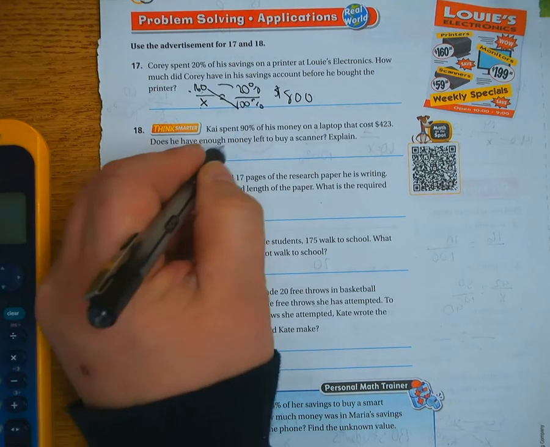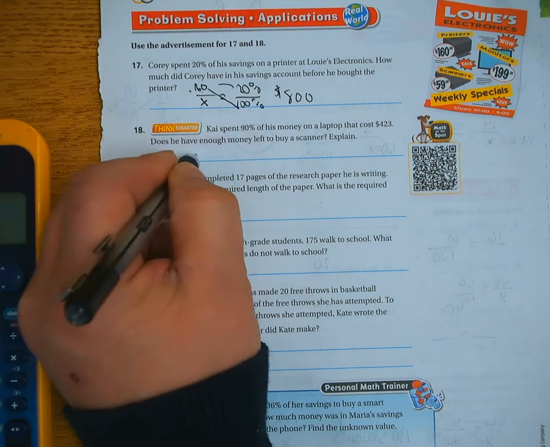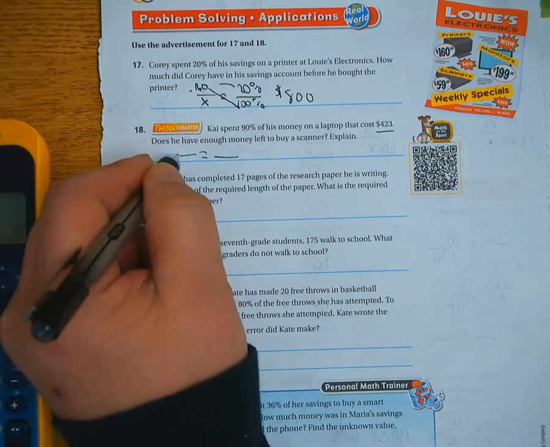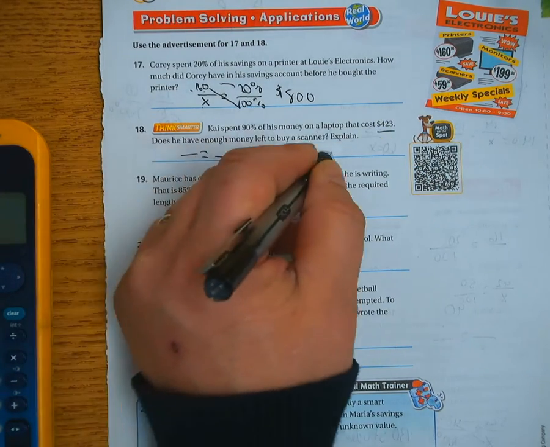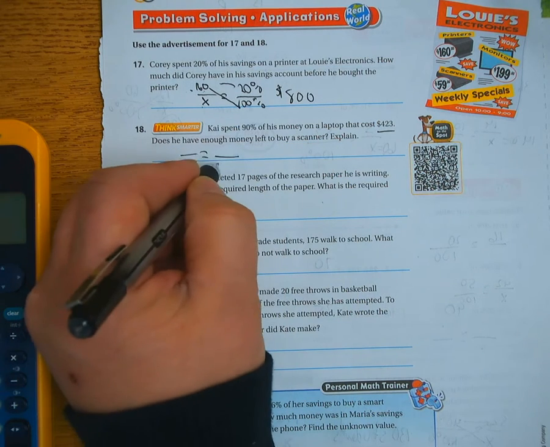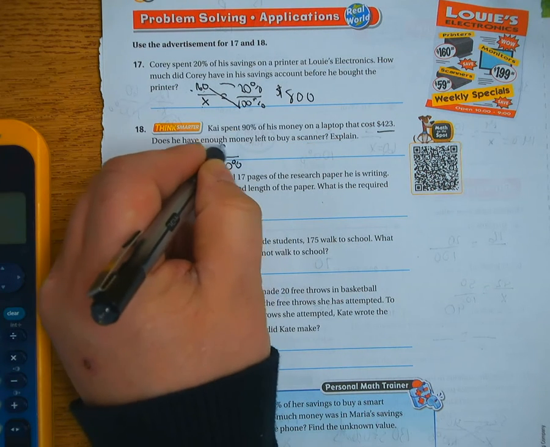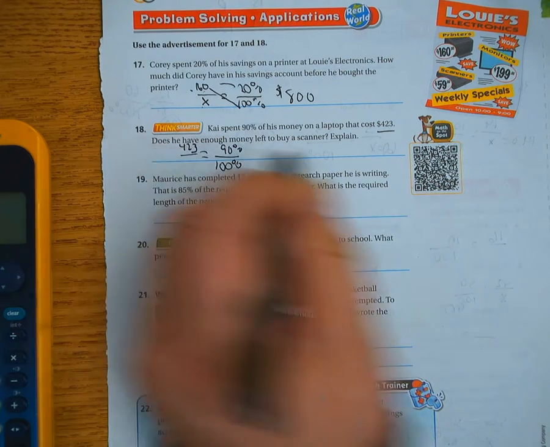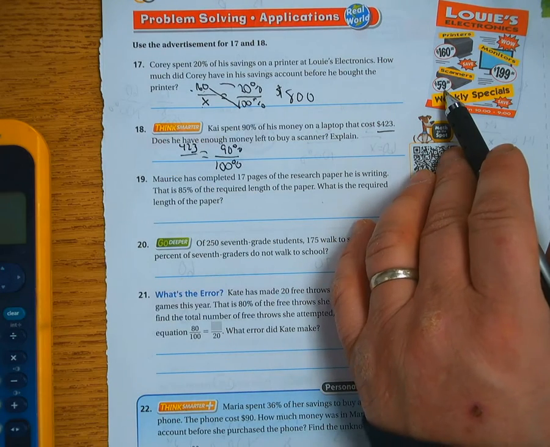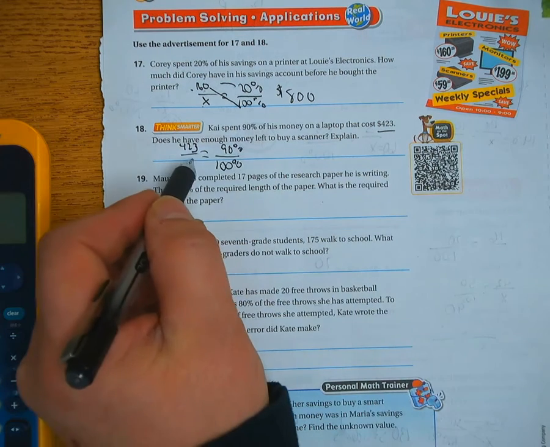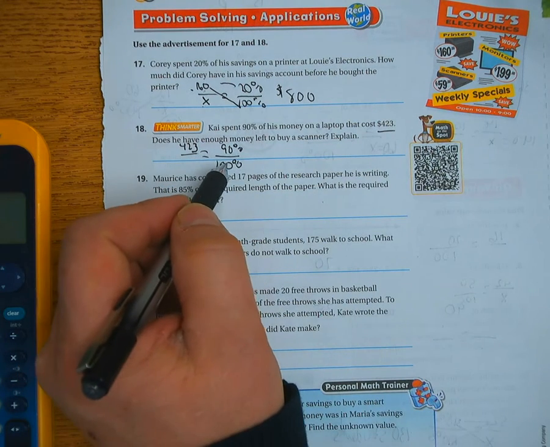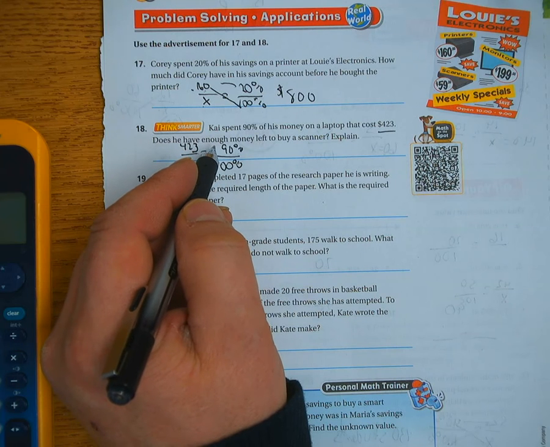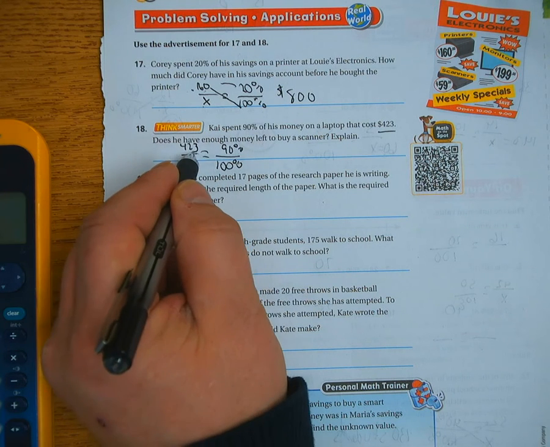Next, Kai spent 90% of his money on a laptop that cost this much. Does he have enough money left to buy a scanner? So 90%, he spent $423. The scanner costs $59. We have to see if when he's all done, he has enough to buy a scanner. So he spent 90%.